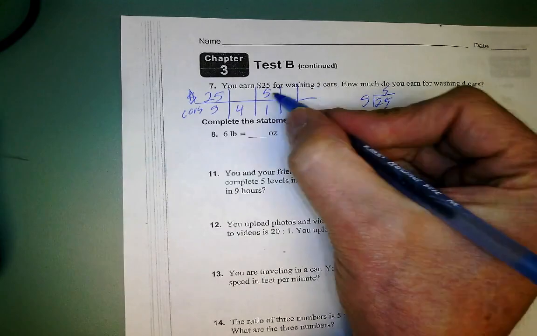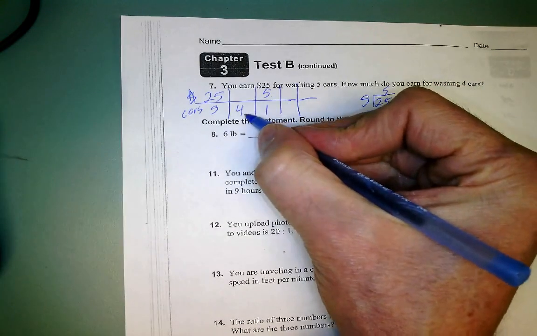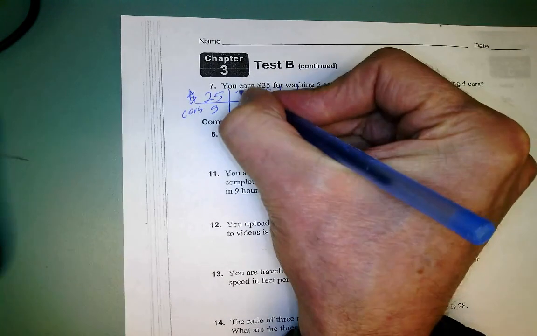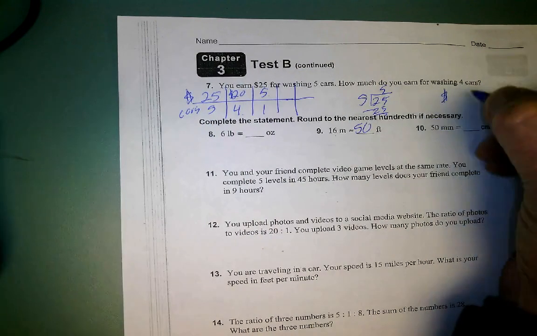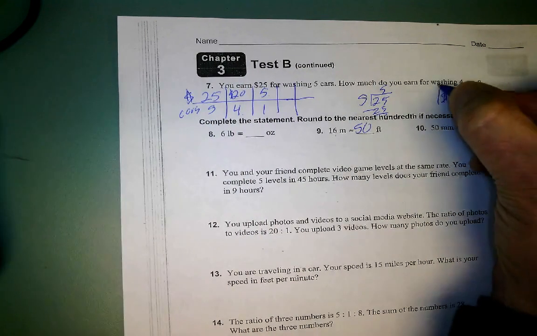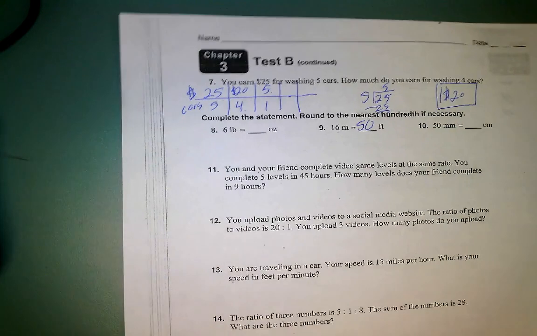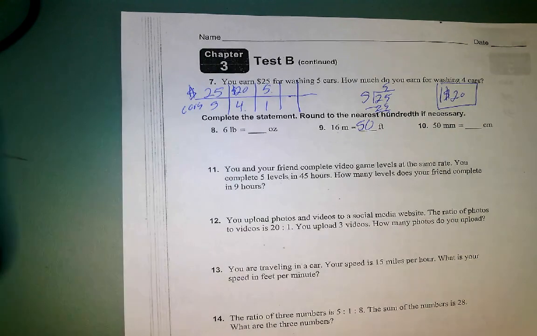So if I wash 4 cars, I'm going to multiply 5 times 4 and get 20, which is our answer, right? But I can say how much for 17? Well, you do 17 times 5, $85, right? So it's pretty cool, that unit rate. It's a very valuable thing to have, okay?